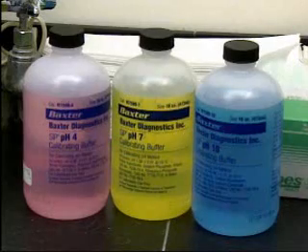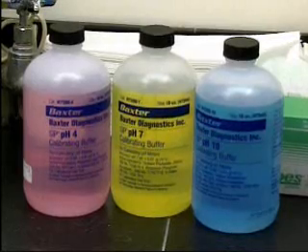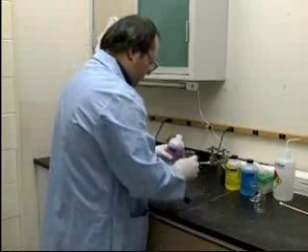A pH meter is standardized using a solution called a buffer solution, which has a known pH. Generally, a buffer that is close to the expected pH of the sample should be used.